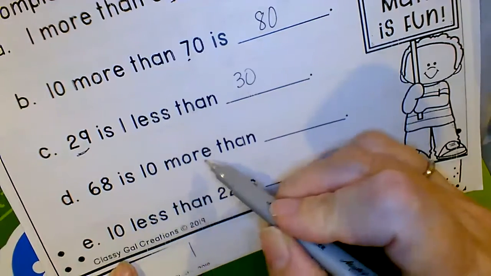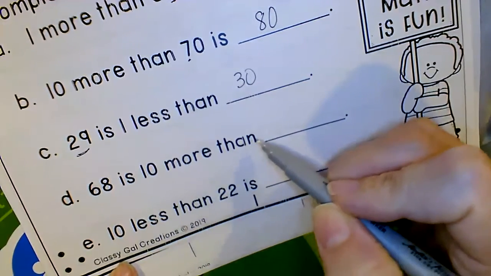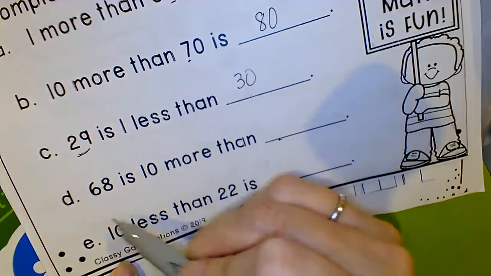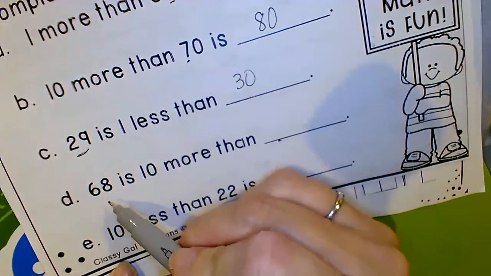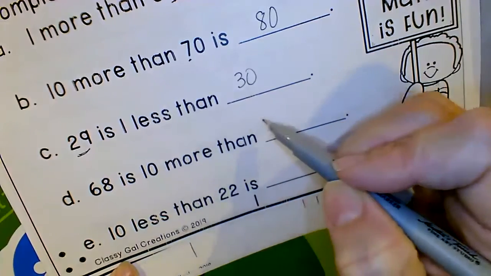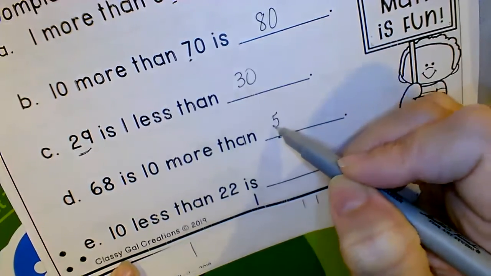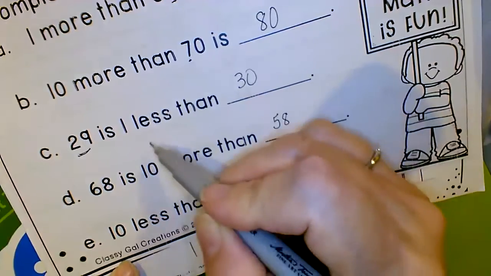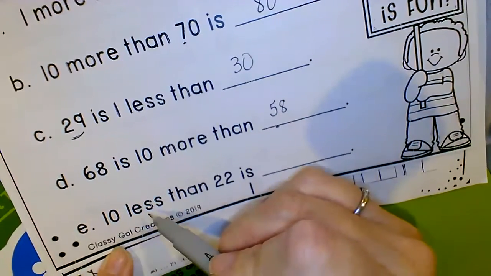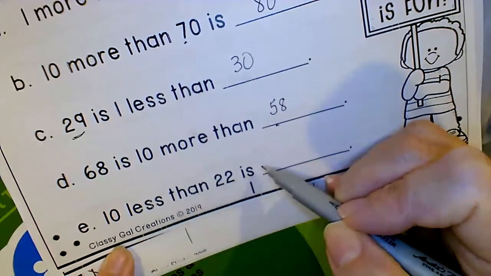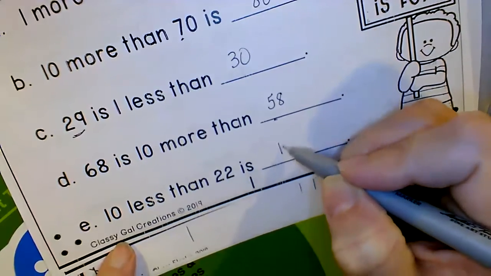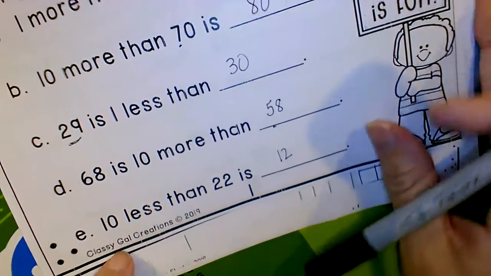68 is 10 more than what? So you're looking for a number that's going to be what here? Less than this, because 68 is 10 more than it. So what's 10 more? 58. So this has got to be 10 less. You're doing the opposite. 10 less than 22 is. What are you going to do? Take a 10 away. And that would be 12. Okay, good.